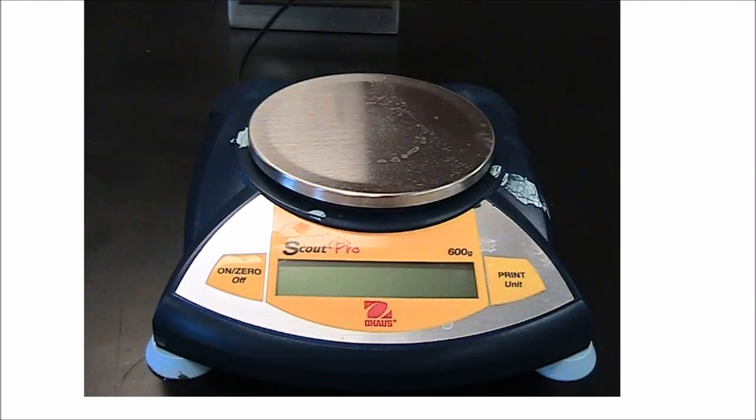Now, we're going to look at using the balance to start with, just to get an idea of how this will work, how we're going to gather the data. It will take very little time to gather these data. It may take a little bit longer to process them than to actually gather them. We use Scout Pro balances. These are the ones in the freshman lab, General Chemistry 1 laboratory. We also have some balances down the hallway, which we will use from time to time. I don't know if you'll use them this week or not. It just depends on how many you have in your lab and whether they're available.